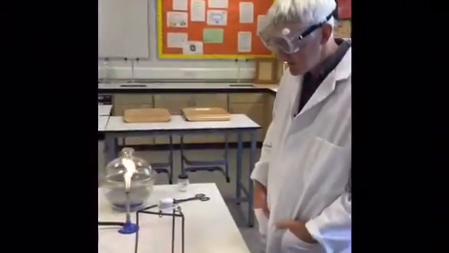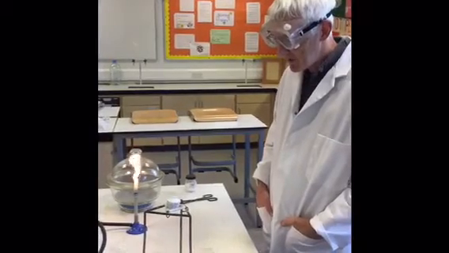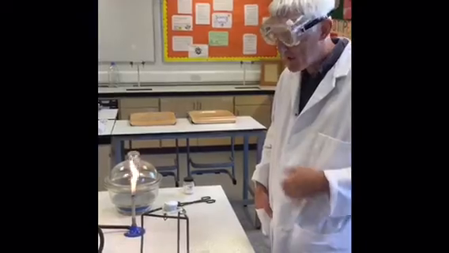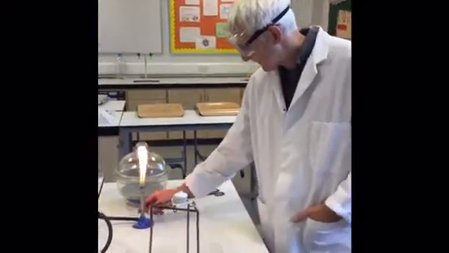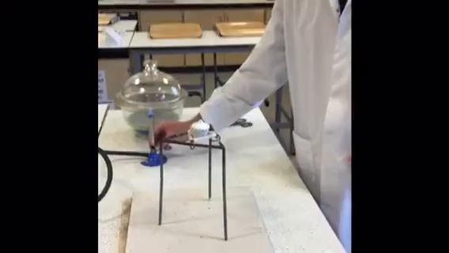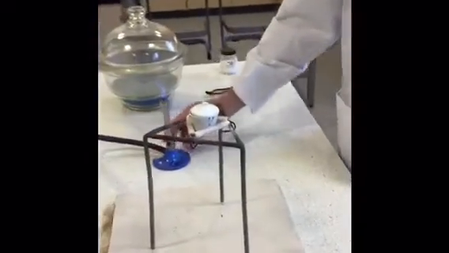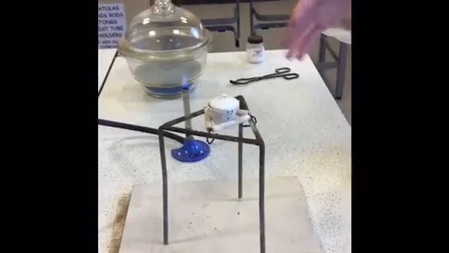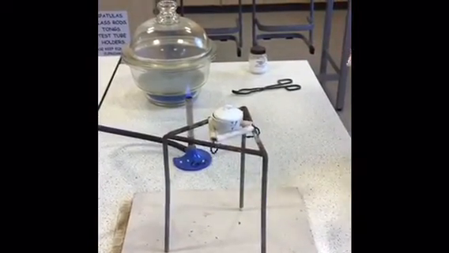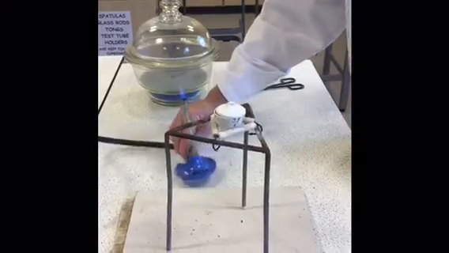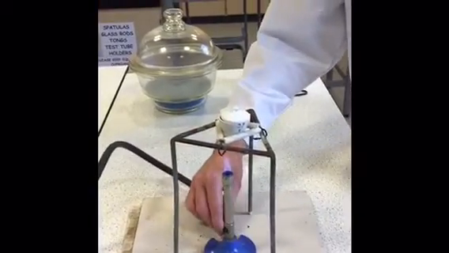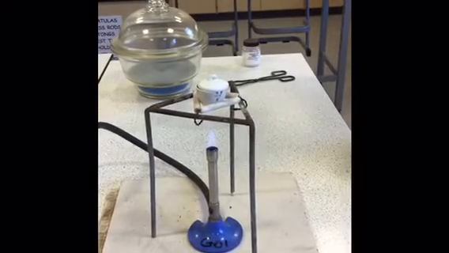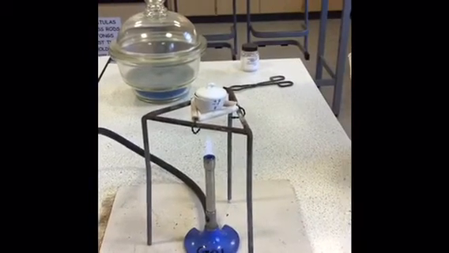Okay, so the first thing we're going to do is heat up the crucible for 10 minutes in order to get rid of any water that might be absorbed onto the surface of it. So we want to use the blue flame at all times, because if we don't use blue flame we'll get some carbon deposits on it which will mess up our weighing. Okay. So we're just going to roast this for 10 minutes just to drive off any water.